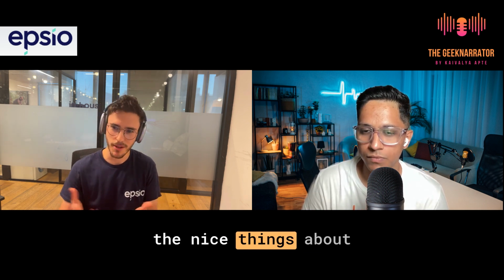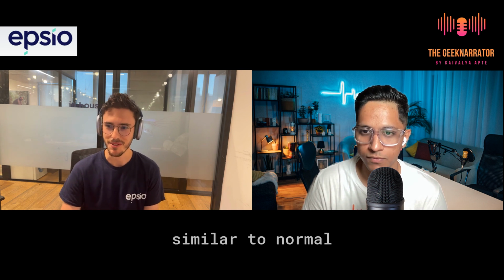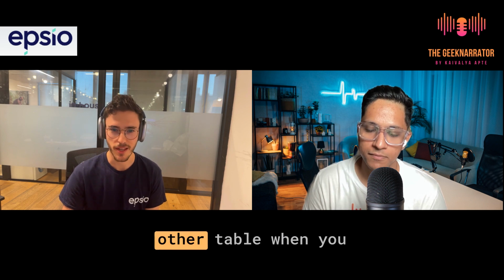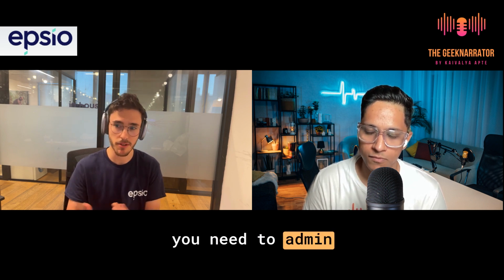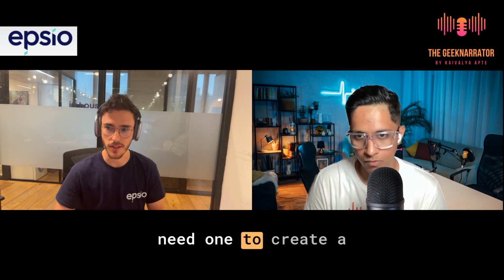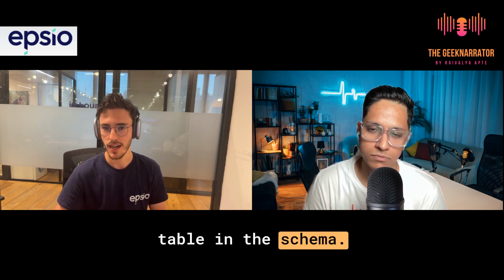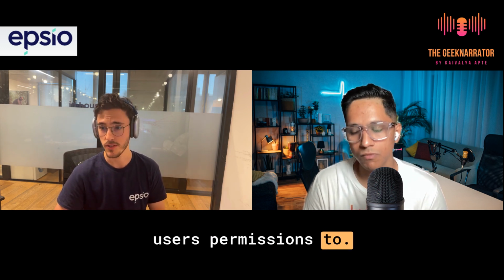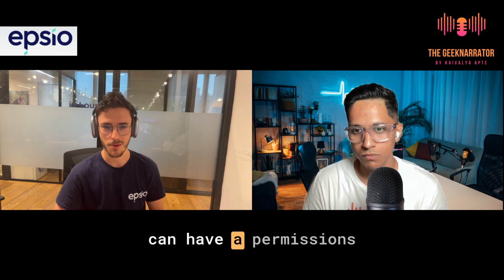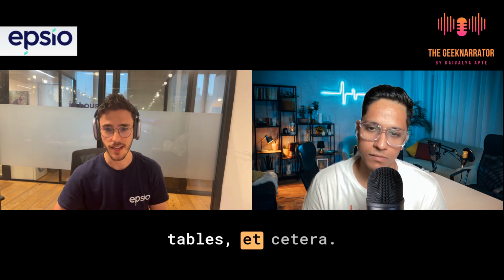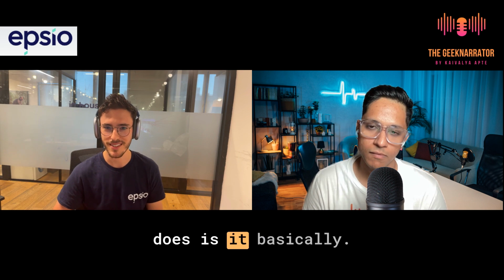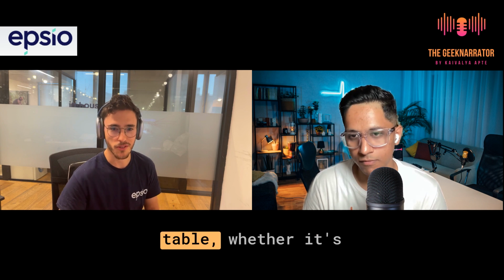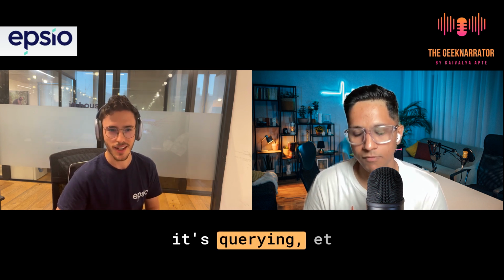So basically, one of the nice things about these foreign tables is that they act very similar to normal tables in Postgres, which basically means that just like any other table, when you create it, you need an admin right, exactly like you need one to create a table in the schema. And once you create it, you can just grant other Postgres users permissions to, for example, select. You can have permissions to edit these tables, etc. But one of the nice things Postgres does is it basically allows you to work with it very similar to a normal SQL table, whether it's permissions, whether it's querying, etc.